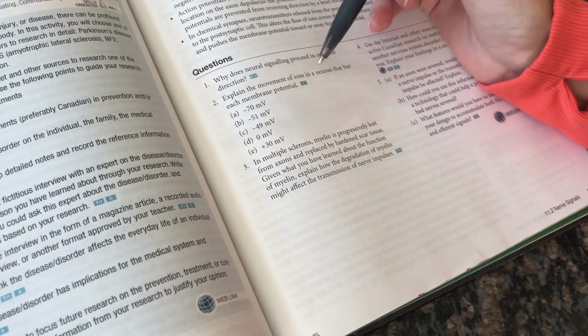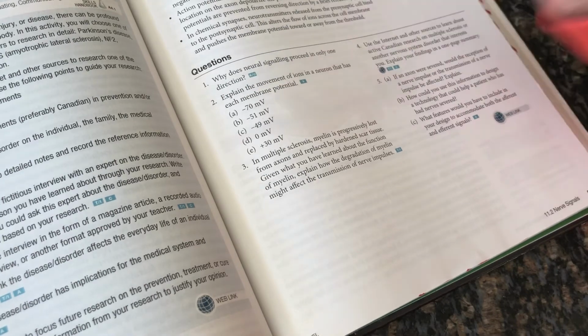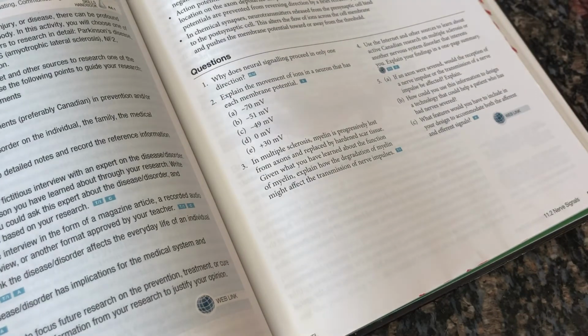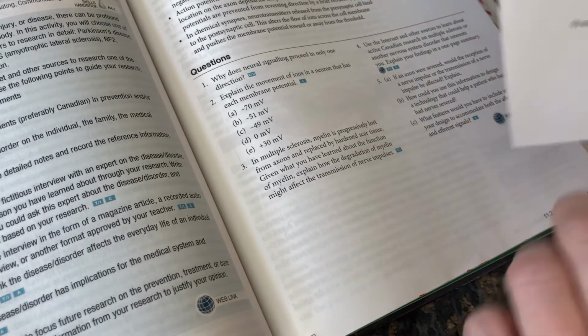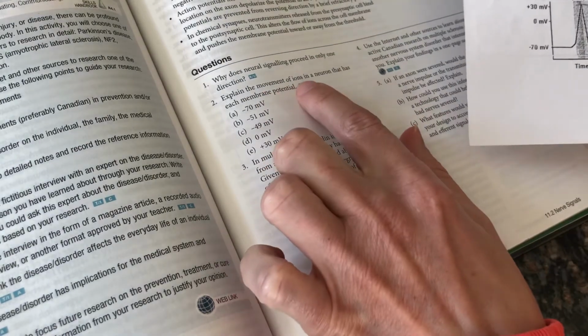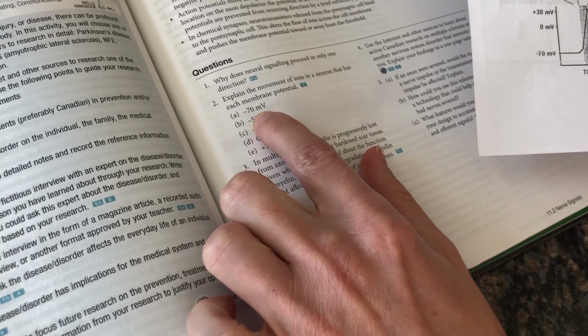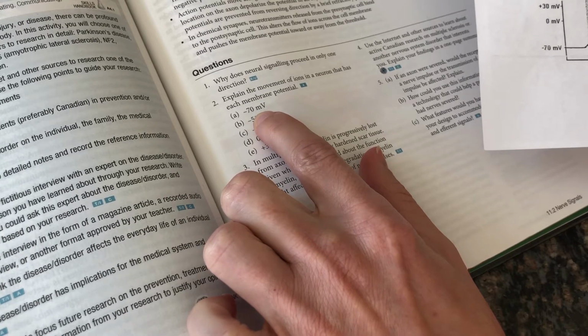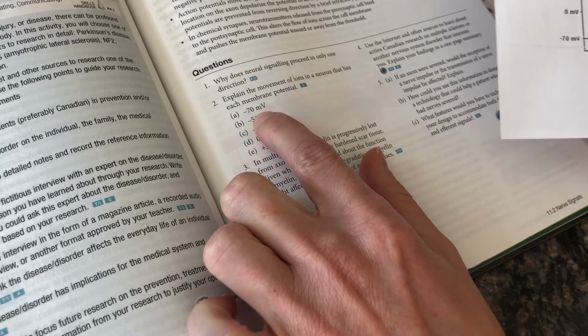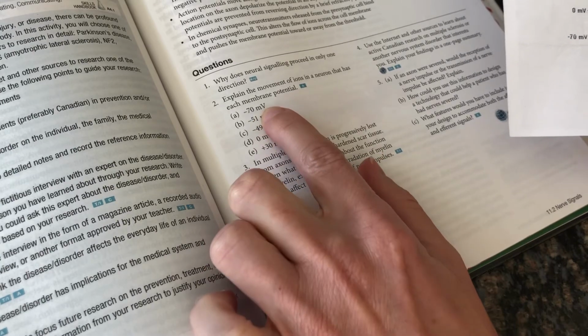Explain the movement of ions in a neuron at each membrane potential. If we look at, and you have many diagrams to look at, minus 70 millivolts, so explain the movement of ions. At minus 70 millivolts, you're going to have a few leaky sodium channels and potassium channels, but basically things are staying put and the sodium-potassium pump is working.